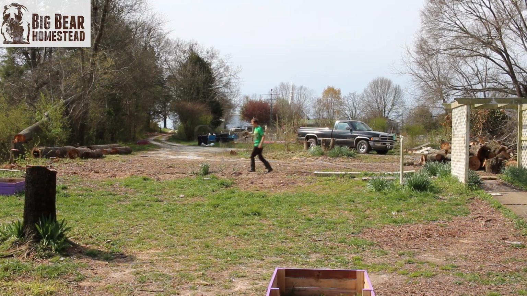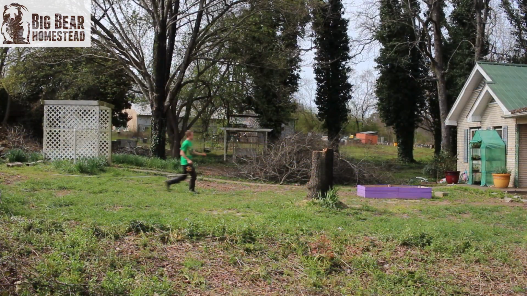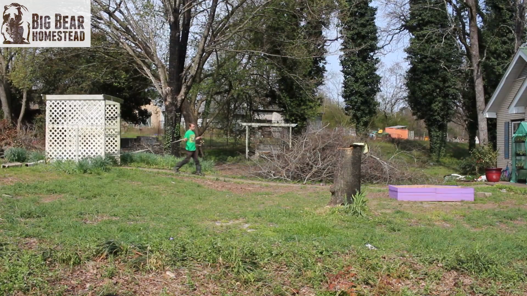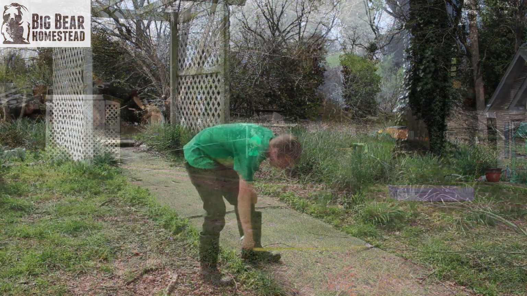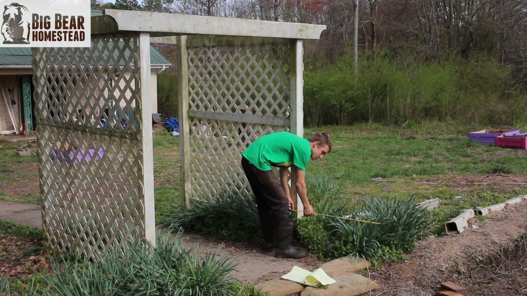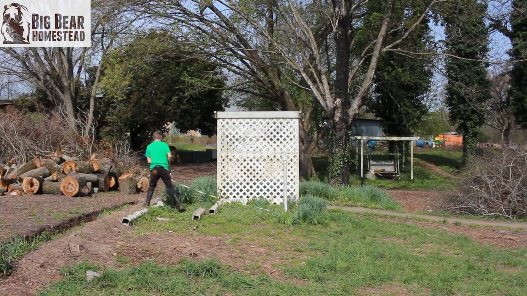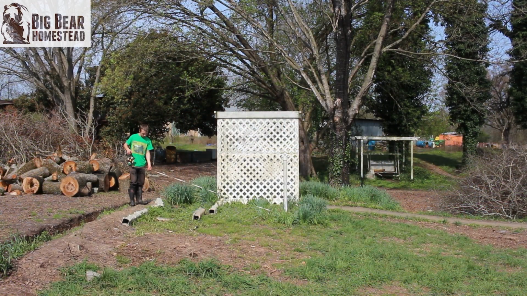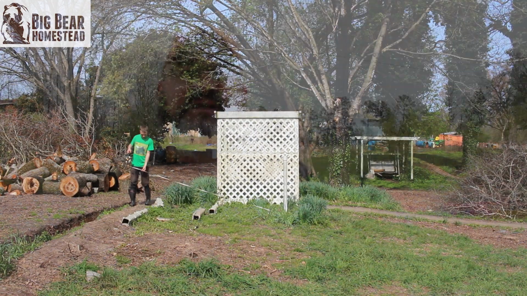So, what we have to do is we've got to measure the entire area first. Then, we need to measure the length and the width of the sidewalk. Then we've got to measure the distance with the arbor, basically how wide it is. We've got to measure how far the light post is from the sidewalk, from the drainage ditch, to try to get the best centered position to get it where it is.